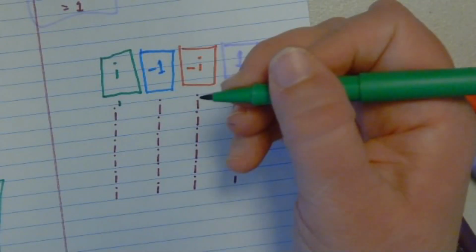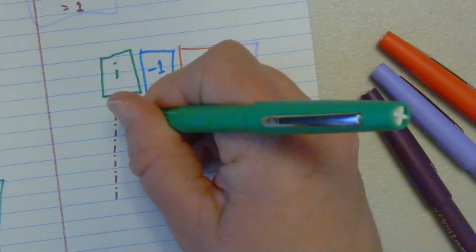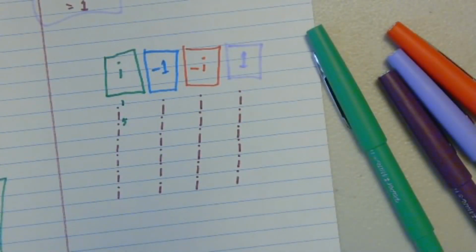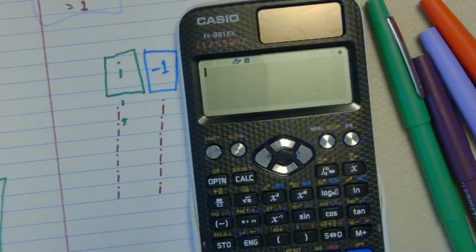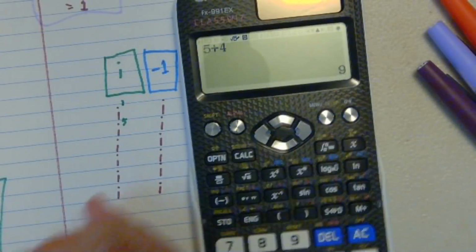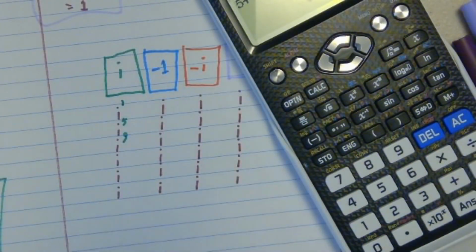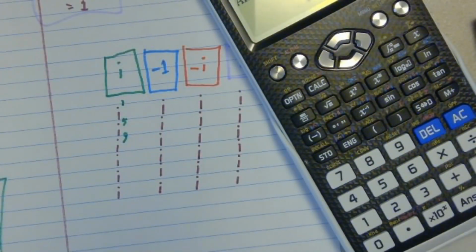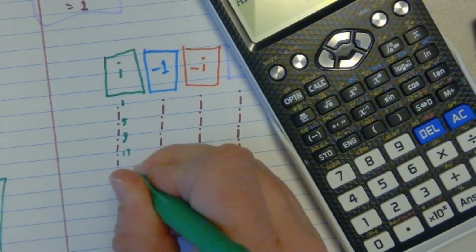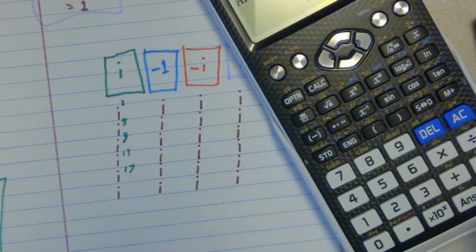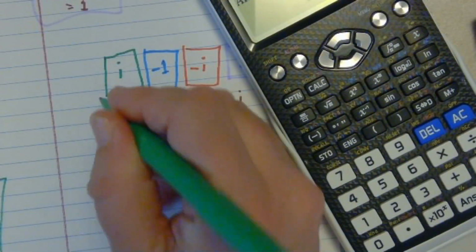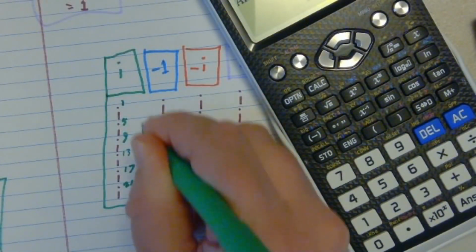I to the first goes here. So does I to the fifth. These are 4 apart. And if I keep adding 4, this is where I'll end up. 5 plus 4 is 9. Plus 4 is 13. Plus 4 is 17. Plus 4 is 21. Those are the ones that are going to be I.